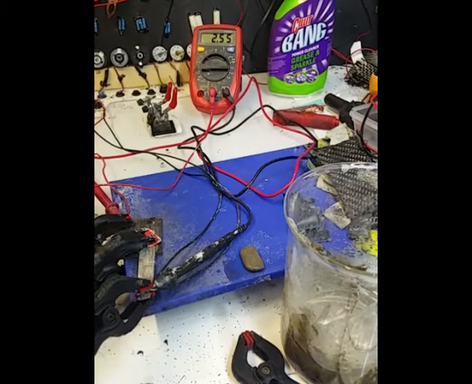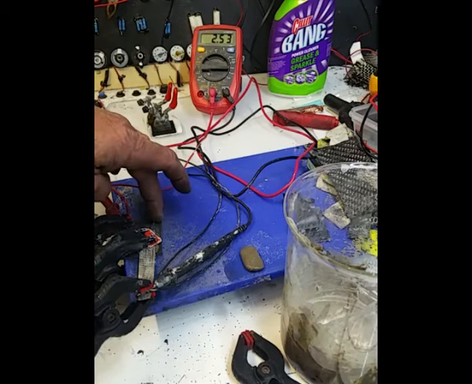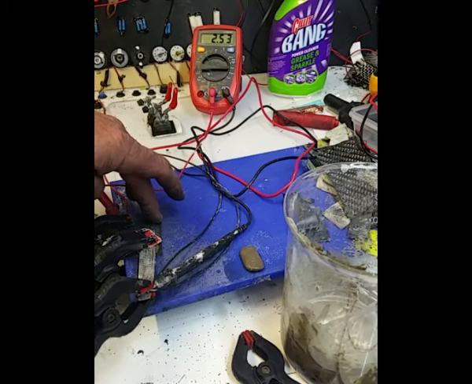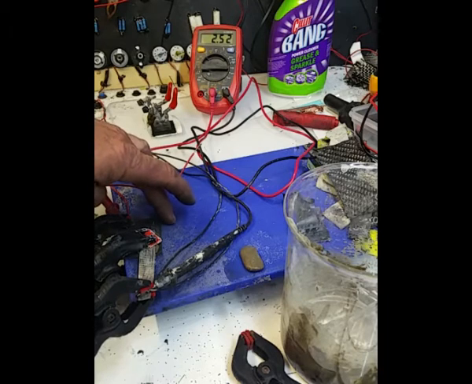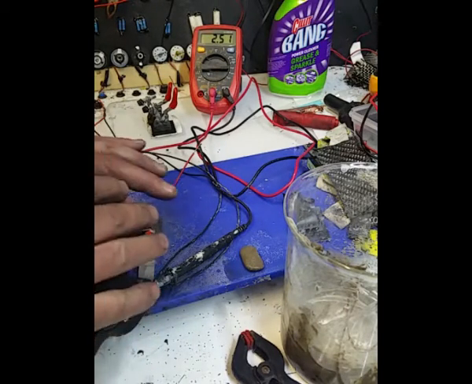And there you go. Kind of a solid state, self-regenerating and rechargeable battery. So that's that bit.